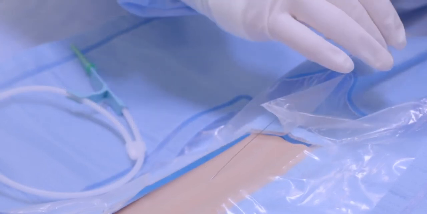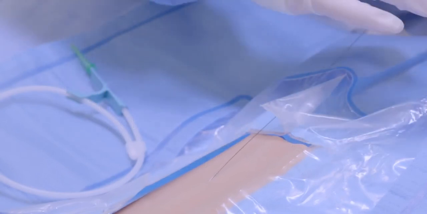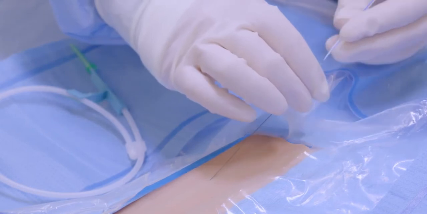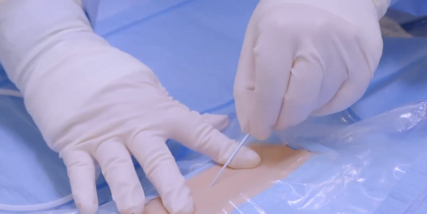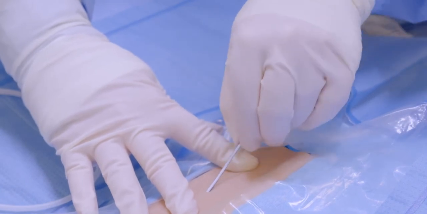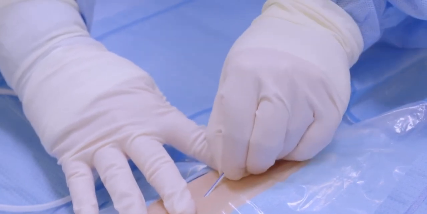Thread peel-away sheath dilator assembly over guide wire. Grasping near skin, advance sheath dilator assembly with slight twisting motion to a depth sufficient to enter vessel. Thread the sheath dilator assembly through the skin and into the vessel.